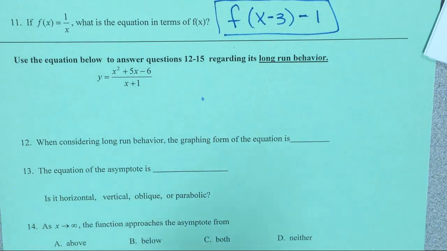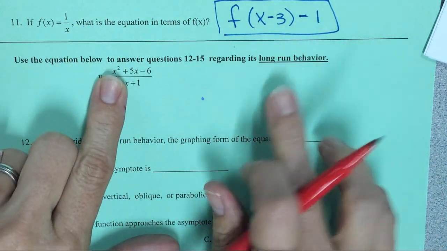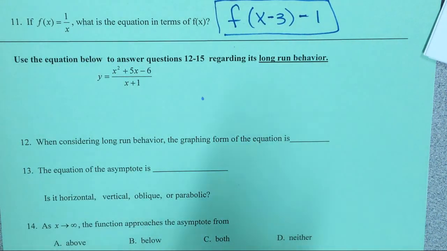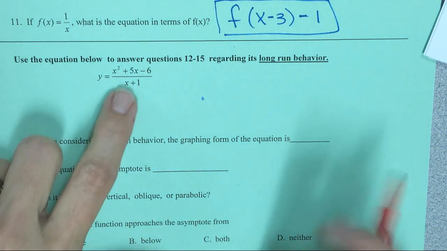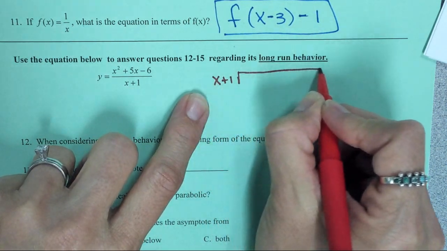Okay. On 12, 13, 14, and 15, this whole problem has to do with this one thing right here. And it says use the equation below to answer the questions regarding its long-run behavior. So if you'll notice, when they ask you about long-run behavior, you try to reduce first. Well, if I reduce, it doesn't change to 1 over x or 1 over x squared. So this is another division problem. And these were a little bit harder for some of y'all.